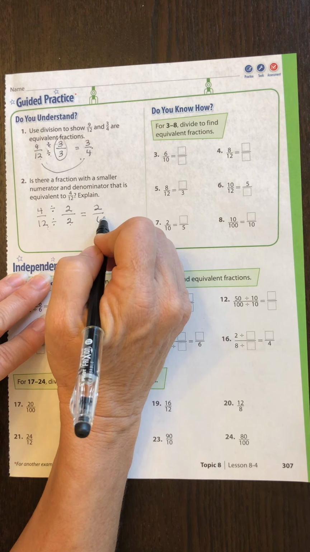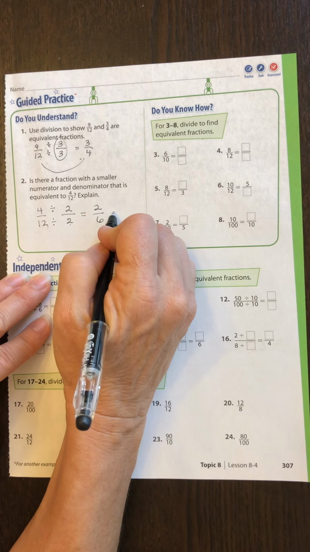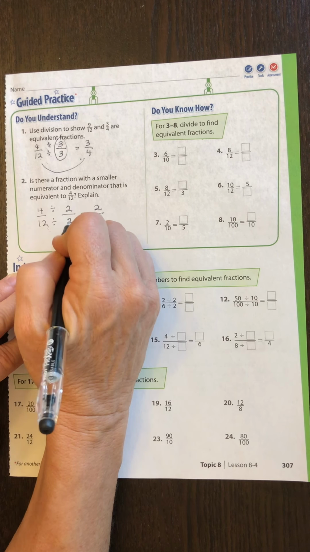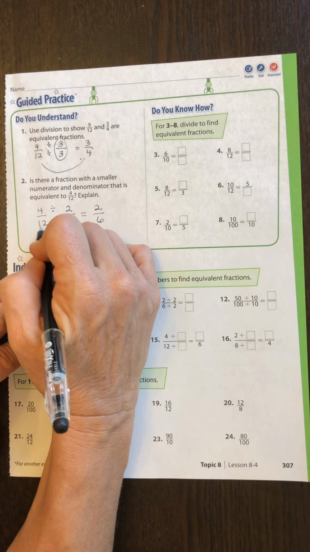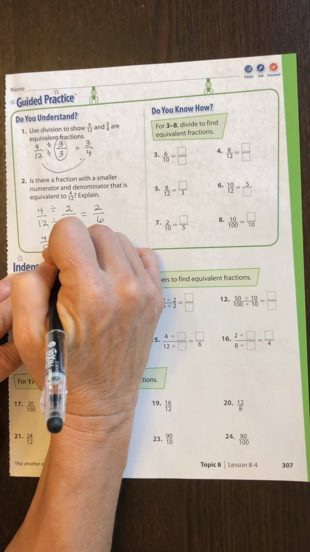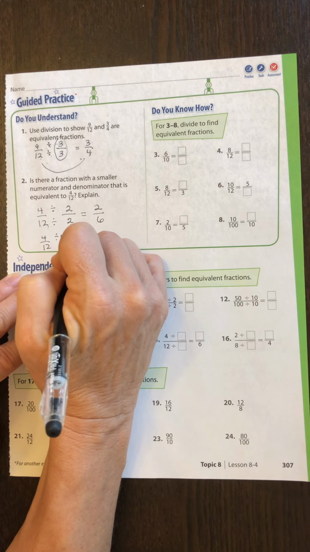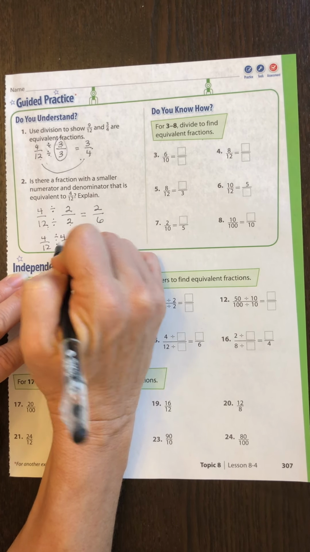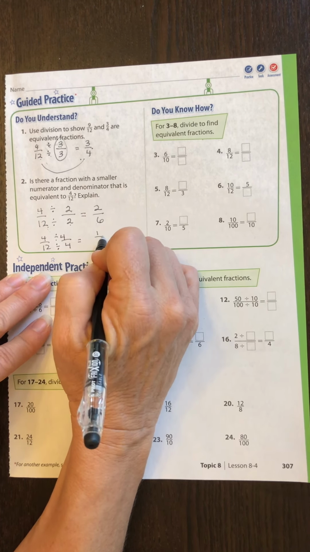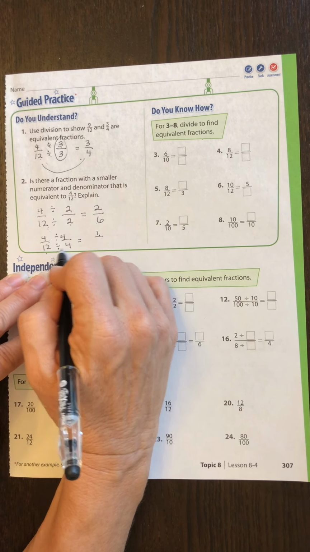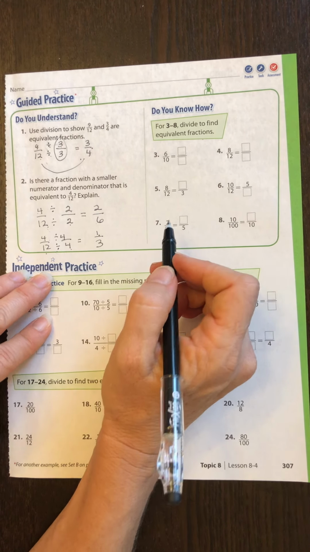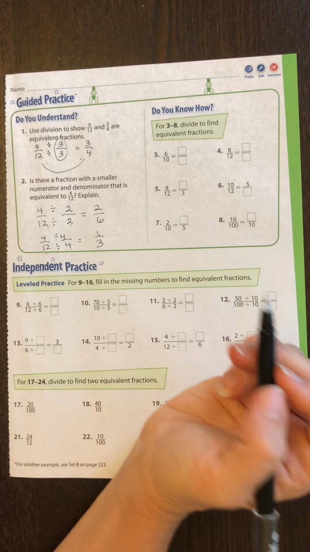This is a smaller numerator and smaller denominator. We could even go further. This could have been divisible by 4. We could have divided 4/12 by 4/4, which is still a whole. And we could have gotten 4 divided by 4 is 1. 12 divided by 4 is 3, 1/3. Both are equivalent.